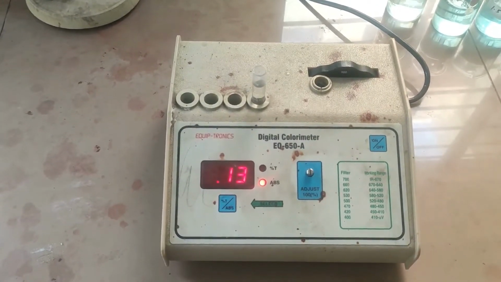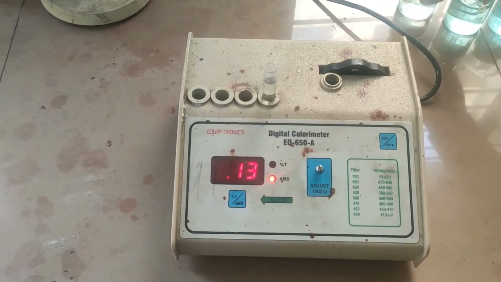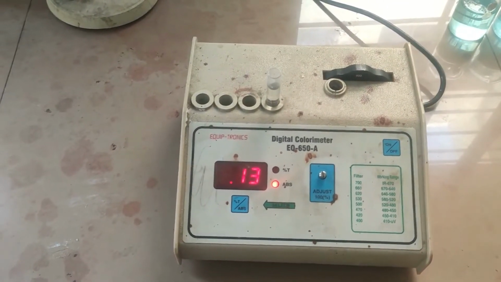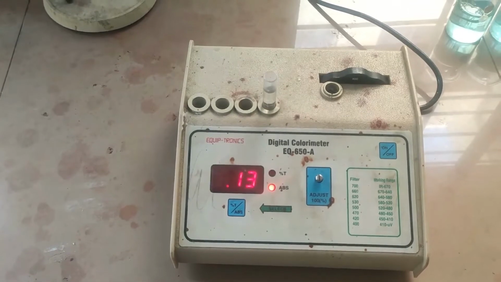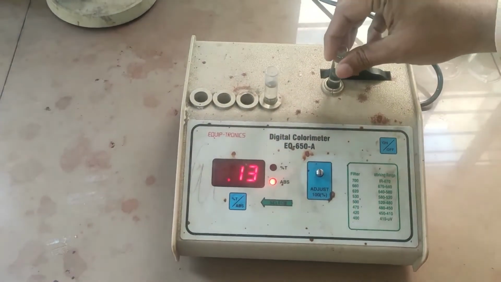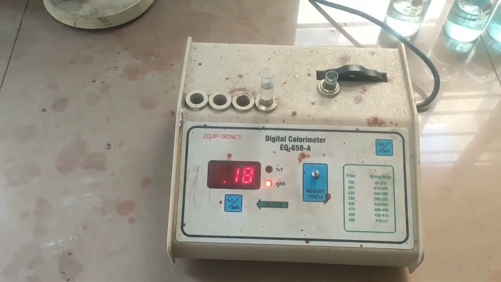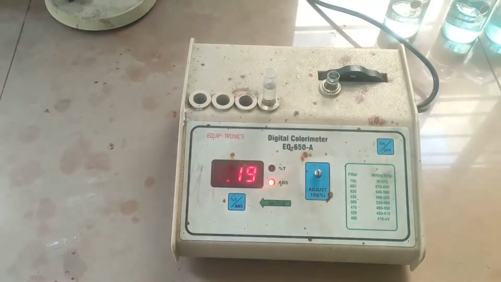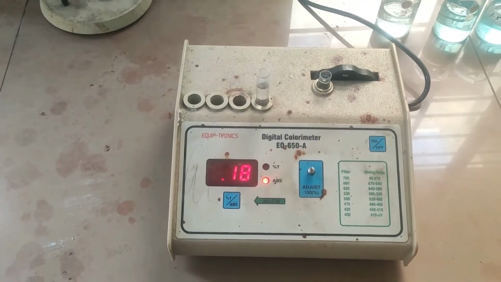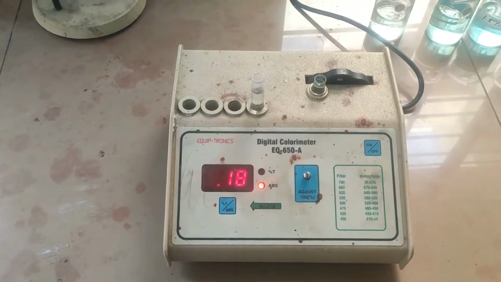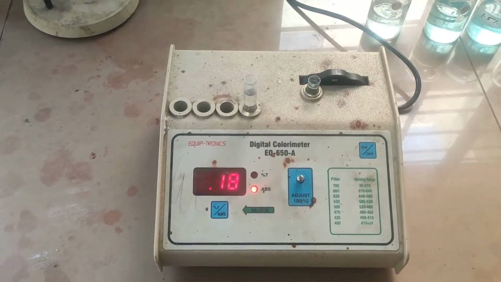And finally, we take the reading for the 0.5% sample, and I get a reading of around 0.18. So you can understand there is a decrease in the concentration and therefore a decrease in the absorbance value.